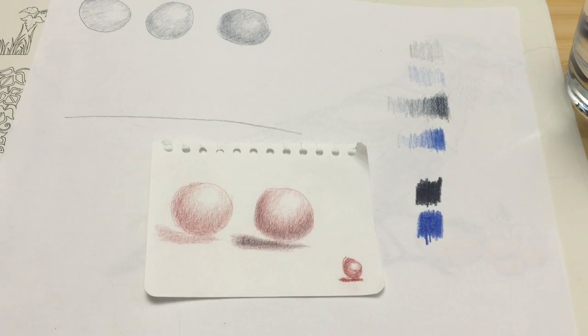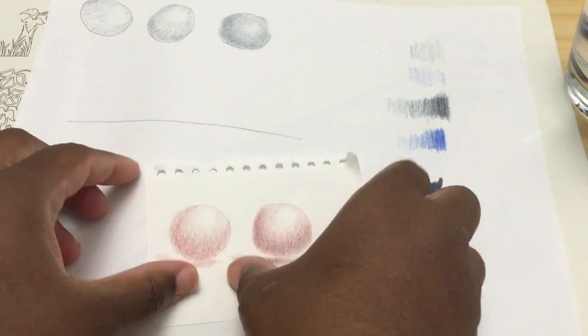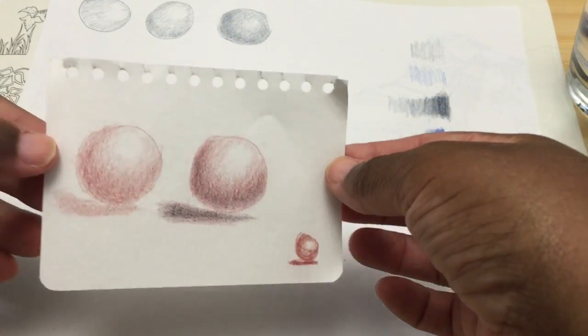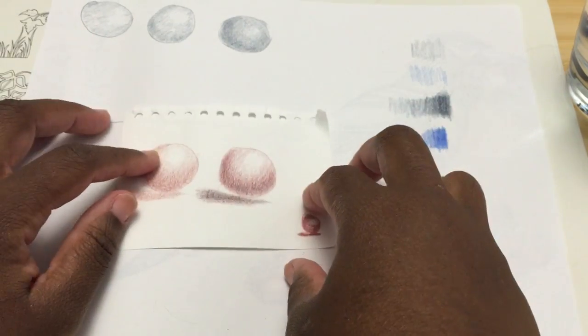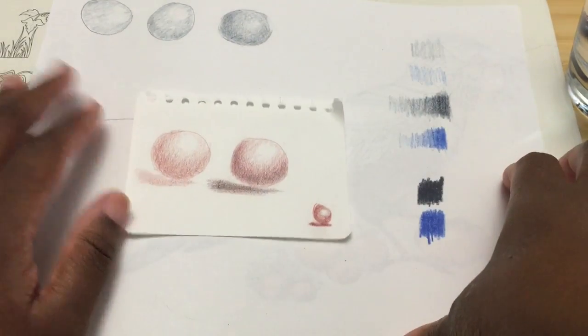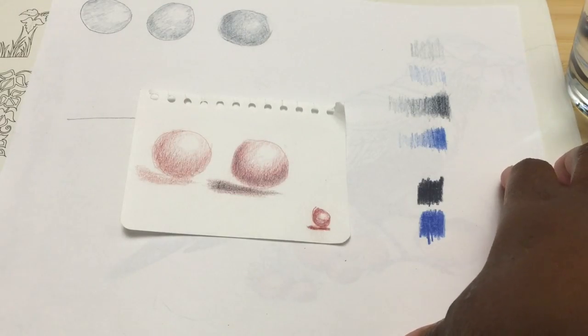I am doing today a fun video on shading. We're going to talk about what shading is, how to use it, and what are some of the benefits of shading. So let's get started.